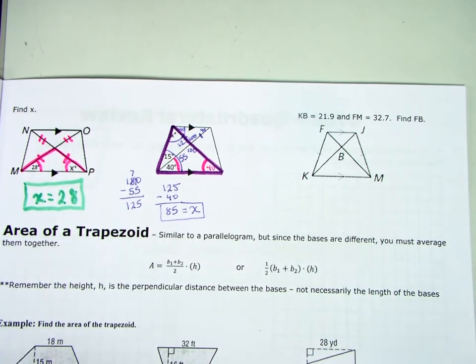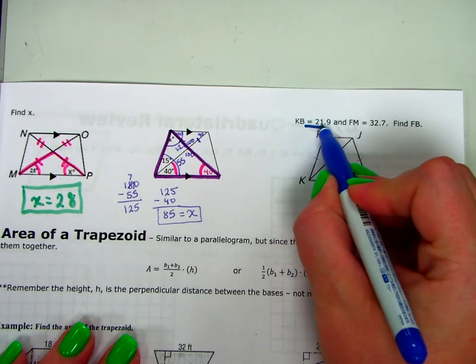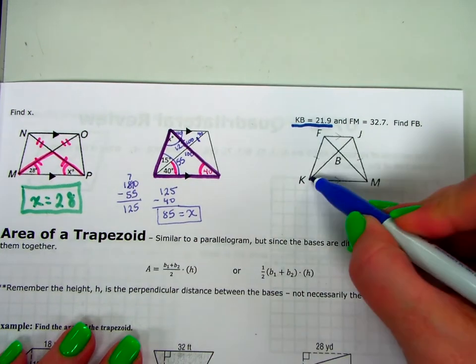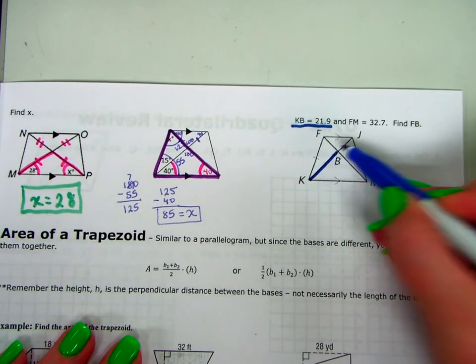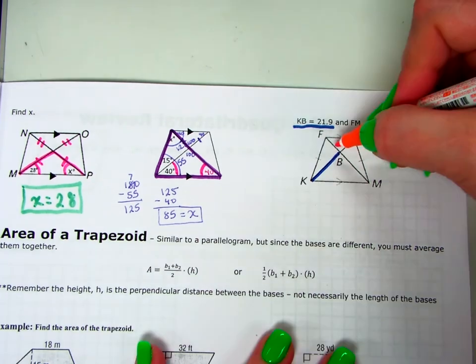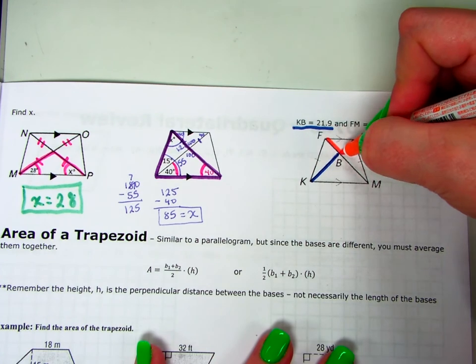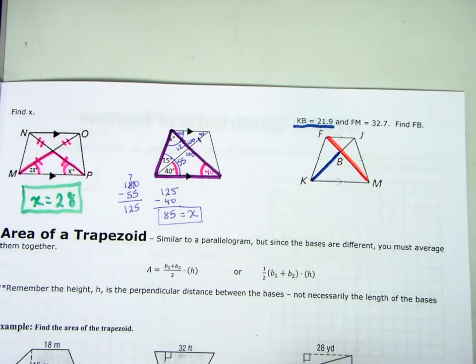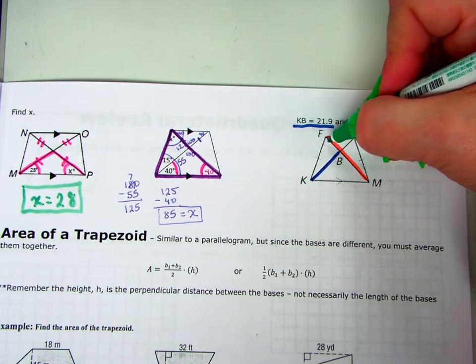All right, the next one, KB is 21.9. So KB is just this little bit here, is 21.9. And FM is 32.7. Find FB.